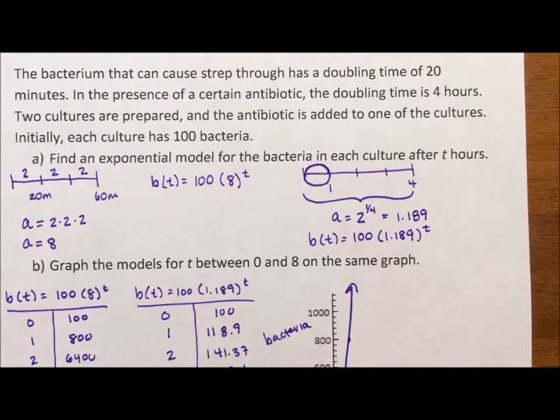So we start at 100. Then 1 is 118. Each of these is 40. So 2 is a bit more than 140, 3 is about 160, 5 is 237, and 8 is 400. Here is our exponential growth of this one.